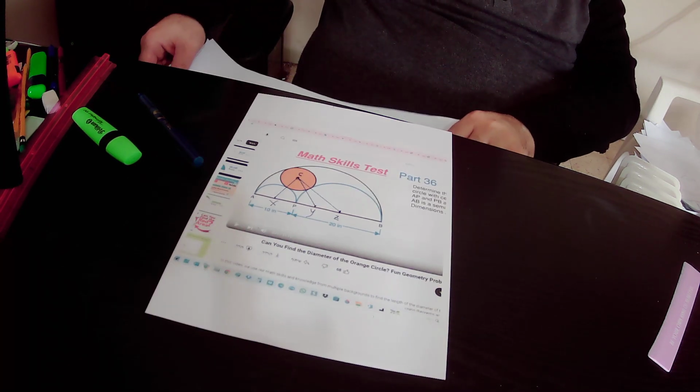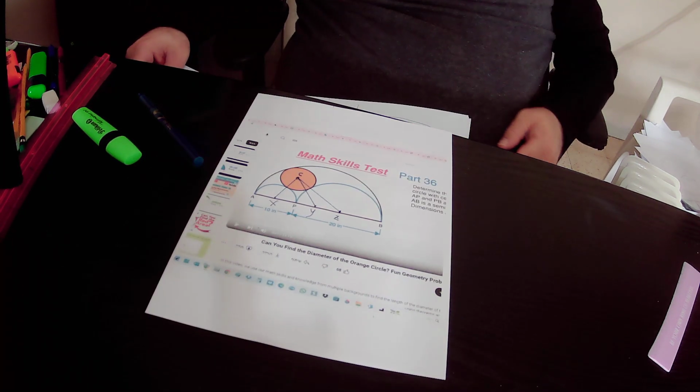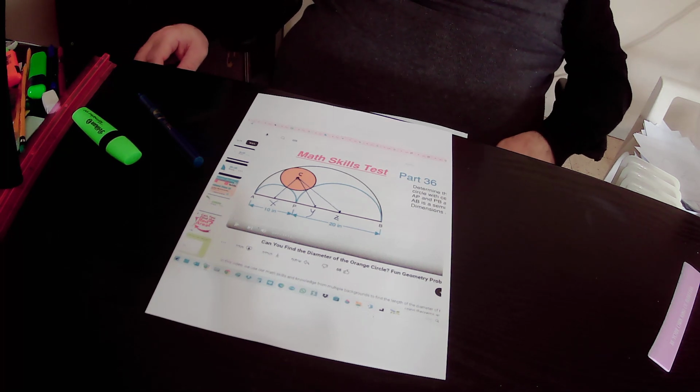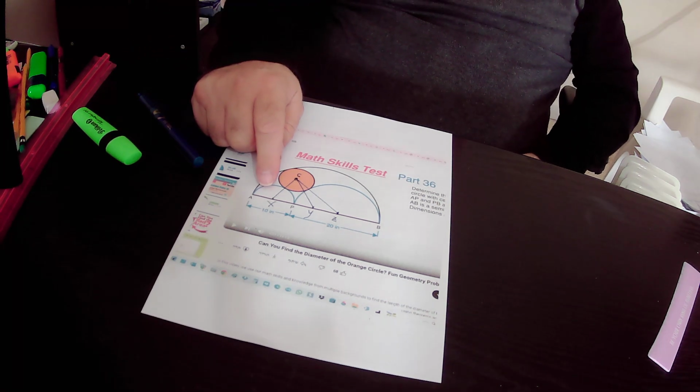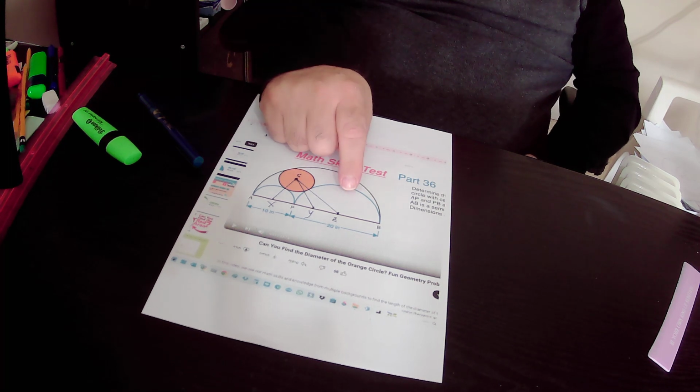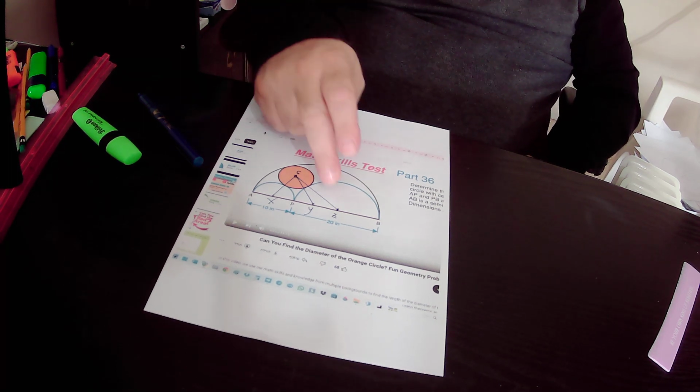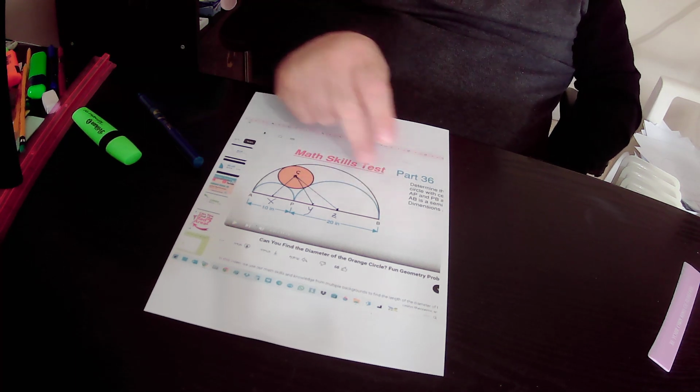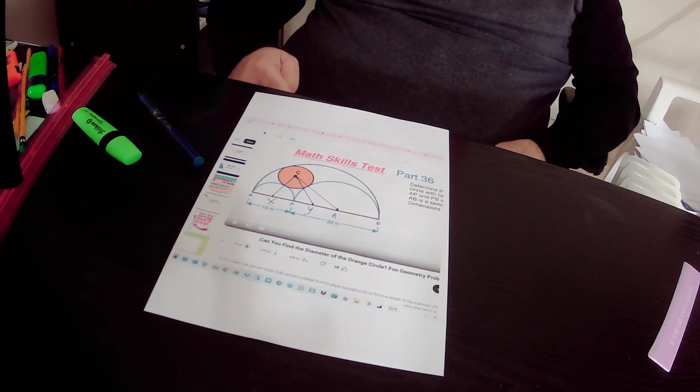And we know that the radius of this semicircle is 5 units, the radius of this semicircle is 10 units, and the radius of the biggest semicircle, this semicircle, is 15 units.